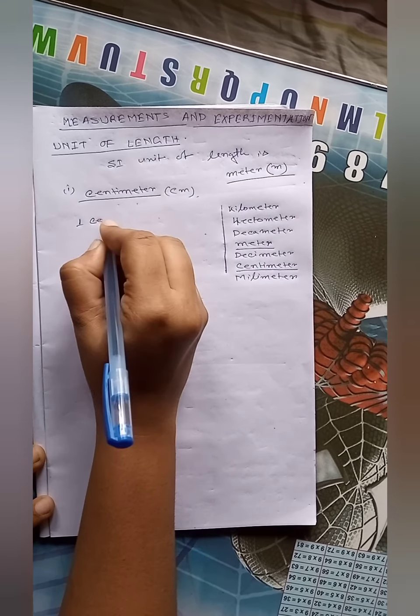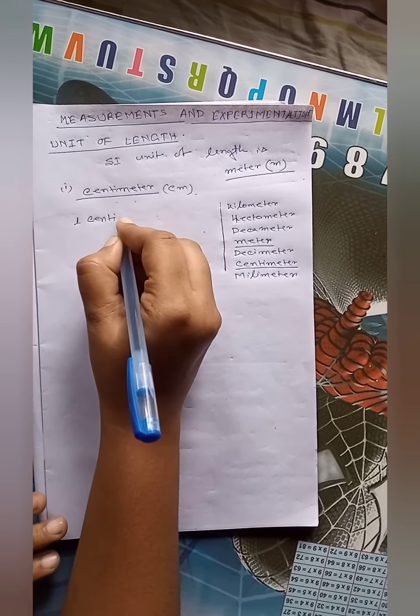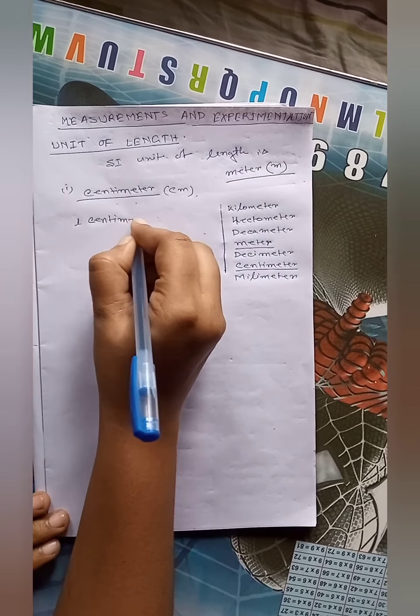Here centimeter equals 1 into 10 to the power minus 2 meter.